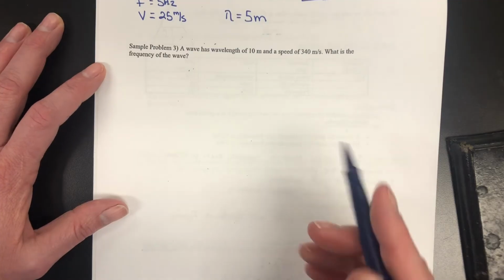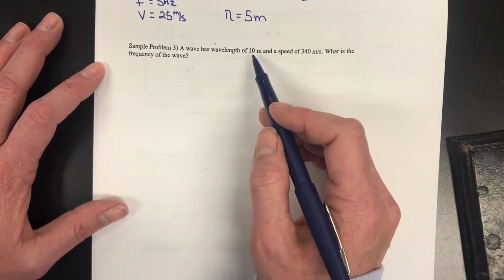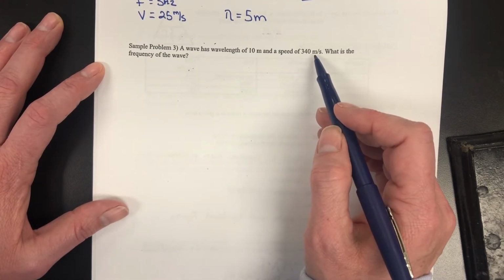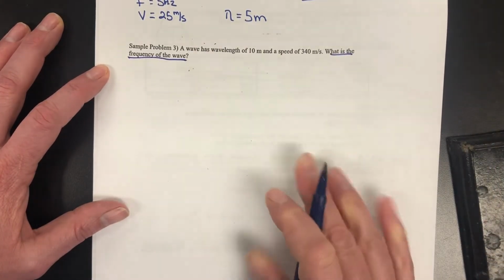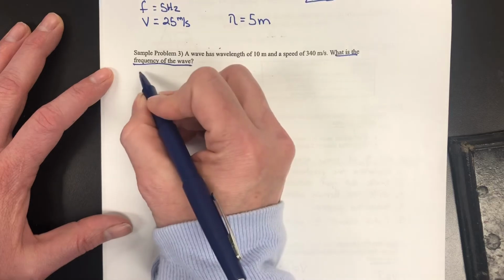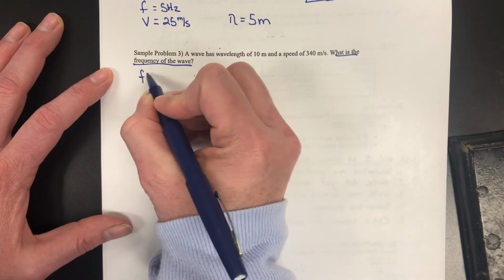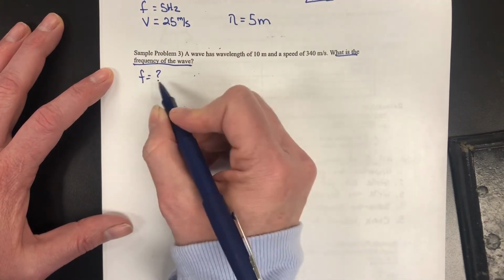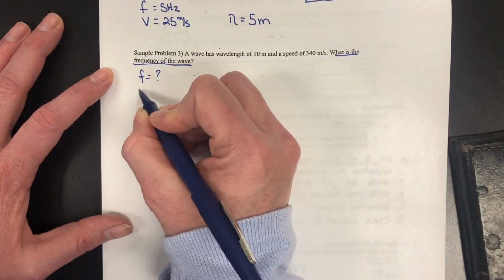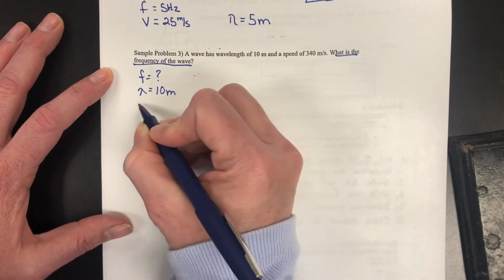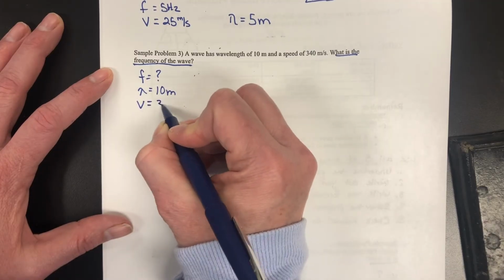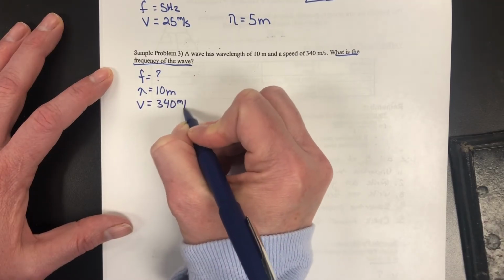Okay, and then our third problem. A wave has a wavelength of 10 meters and a speed of 340 meters per second. What is the frequency? So underline it. So the next thing we need to do, we need to find our variables. So we're looking for a frequency. We're going to write that first. We have a wavelength of 10 meters, and we have a velocity of 340 meters per second.